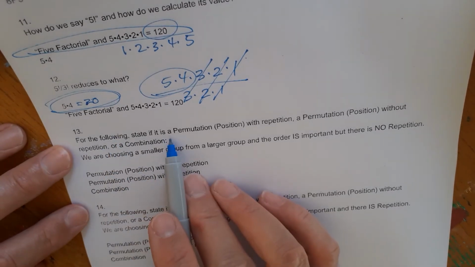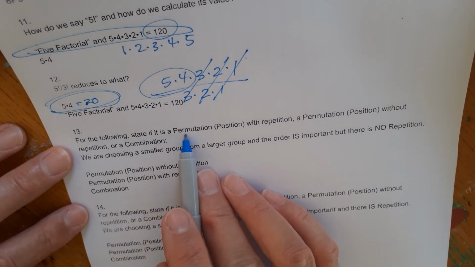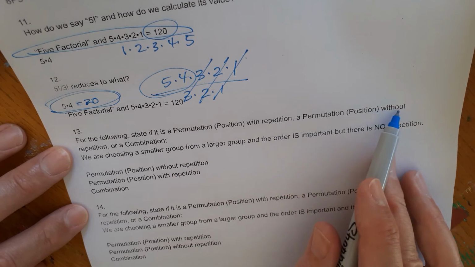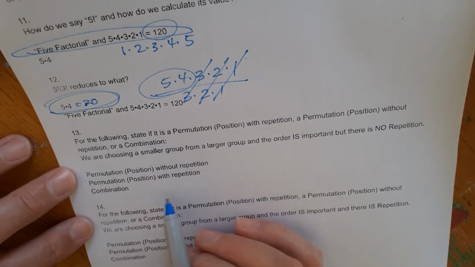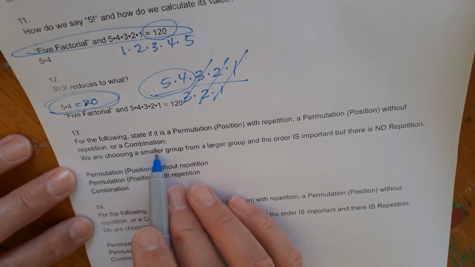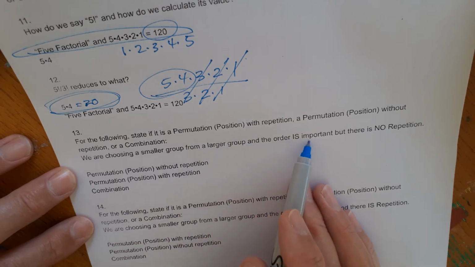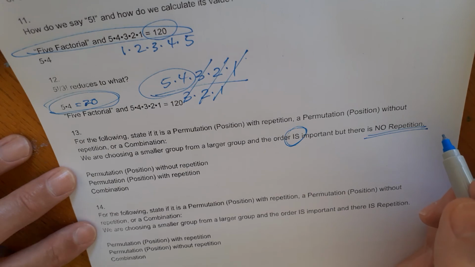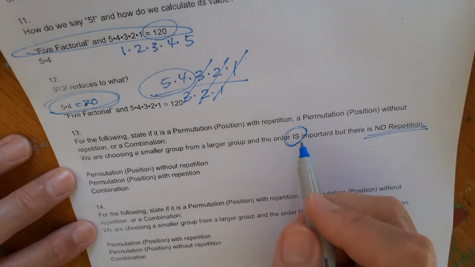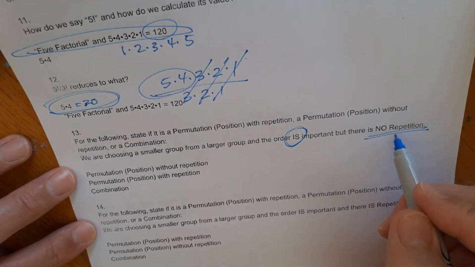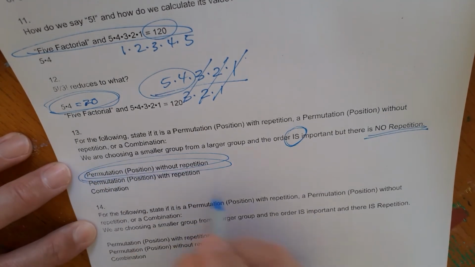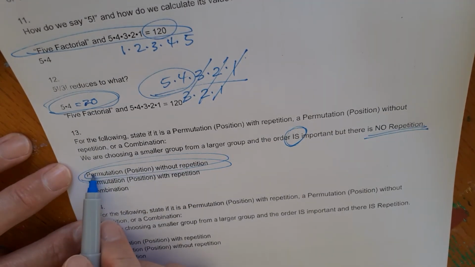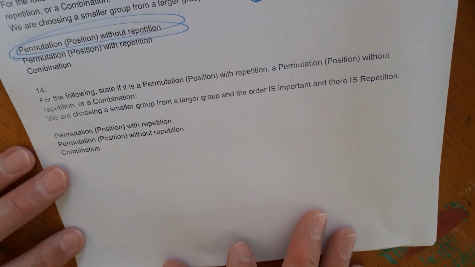For the following state, if it is a permutation with repetition, a permutation without repetition, or a combination, we are choosing a smaller group from a larger group, and order is important with no repetition. So go back to the definitions in the notes. If order is important, it's a permutation, and they're telling us no repetition, then it's a permutation with no repetition. And sort of the big difference is if order matters, right, it's a permutation. If order doesn't, it's a combination, if you haven't noticed that so far.